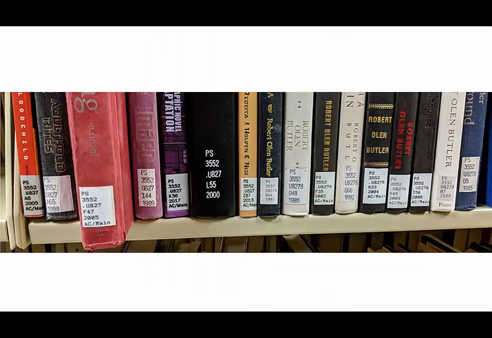Again, print materials are shelved using the Library of Congress alphanumeric system. You will typically find this information on the spine of each item on the shelf. Call numbers are read line by line, from left to right, from top to bottom. Start with the first letter of the call number, P.